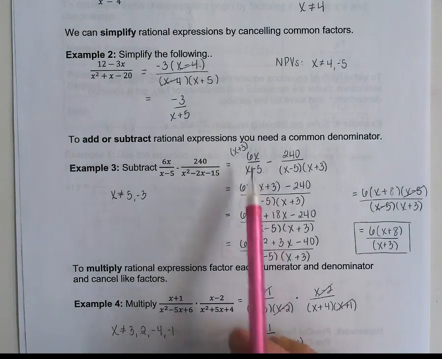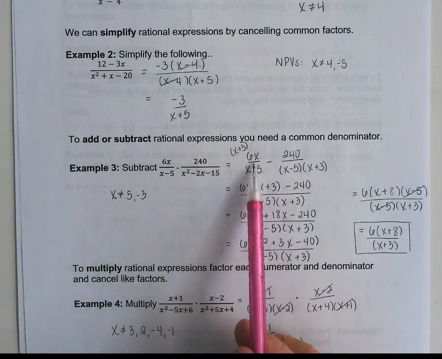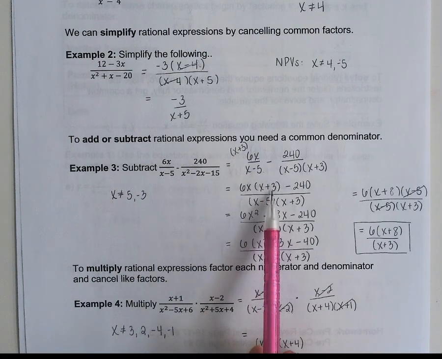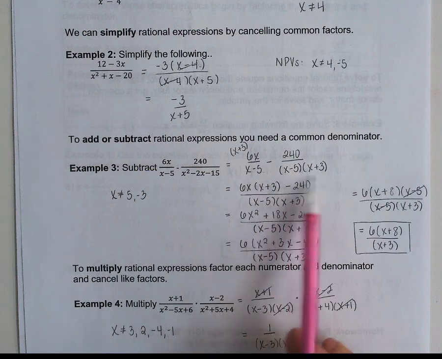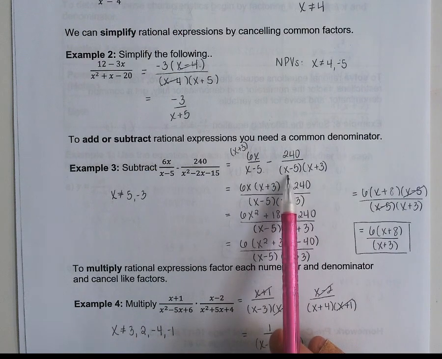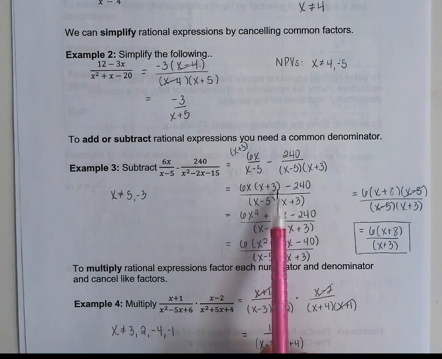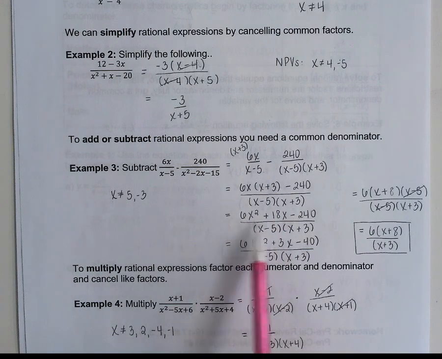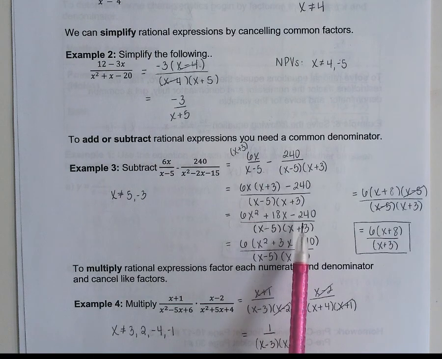So once I get this common denominator and I multiply this 6x by x plus 3, nothing changes in this side because I already had that common denominator, both x minus 5 and x plus 3. Now I can just simplify this. So I multiply the 6x through, subtract negative 240.